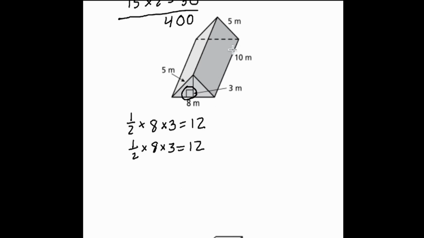Now, the distance from the front to the back is 10. Because it's 10, we know that we will go 10 times, 10 times, and 10 times. So the base of this triangle was 8, so 10 times 8 is 80. And the other 2 sides of this triangle are 5. So 10 times 5 is 50, and 10 times 5 is 50.